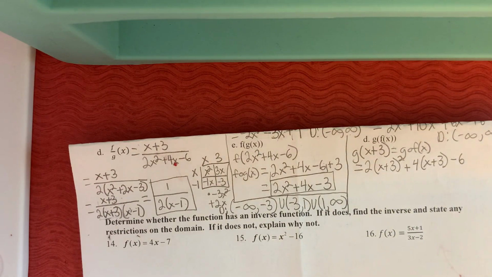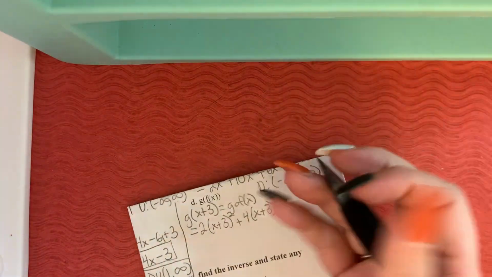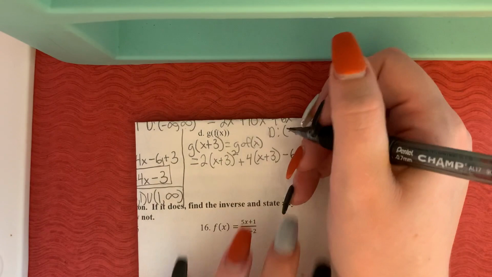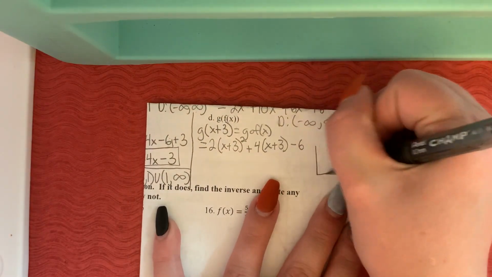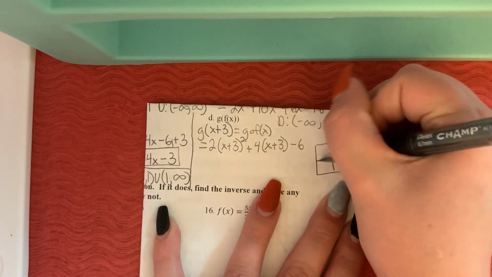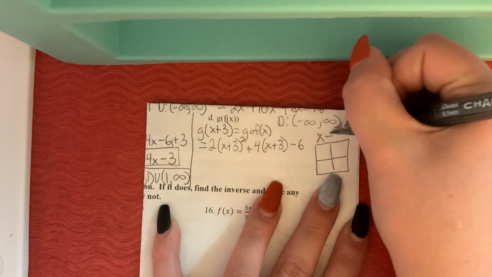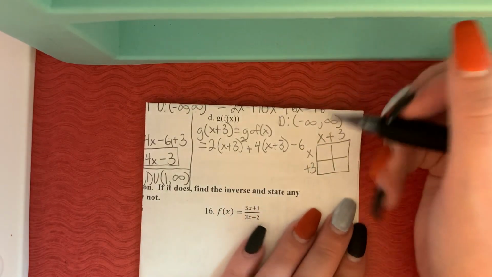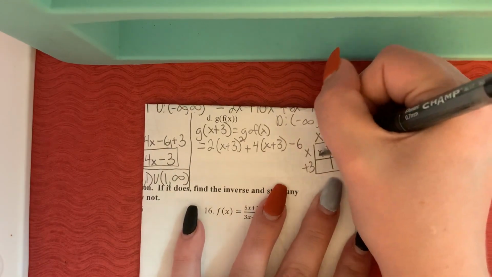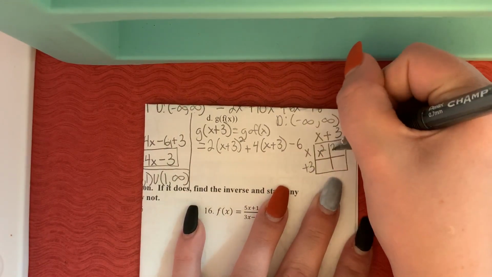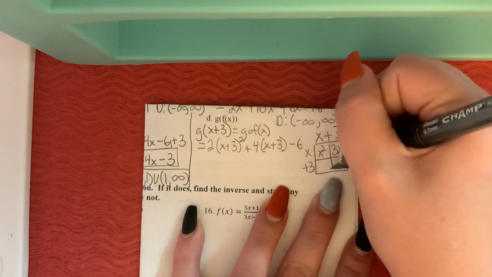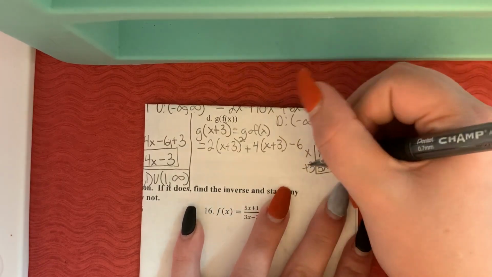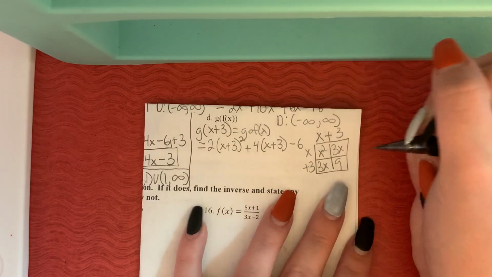Okay. The biggest issue with this one is that x plus 3 squared means we're going to have to do the box in order to multiply that out properly. So I'm actually going to maybe fold this over. Yeah, okay. So I'm going to multiply that x plus 3 in the box to help me out a little bit. So I'll do x plus 3 times x plus 3. So x times x will give me x squared. X times 3 will give me 3x. X times 3 will give me 3x. And then 3 times 3 will give me 9.